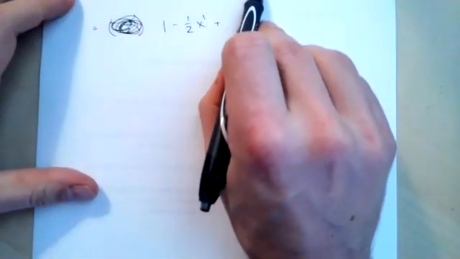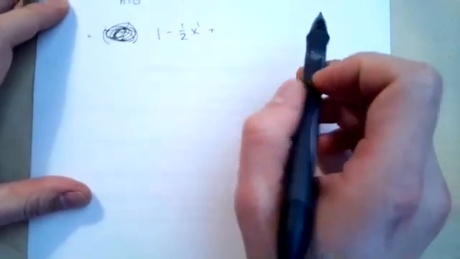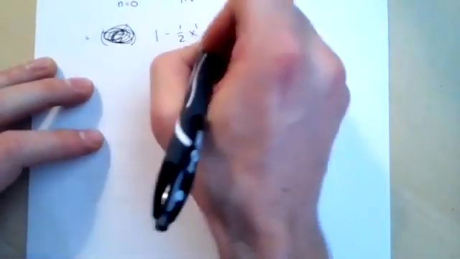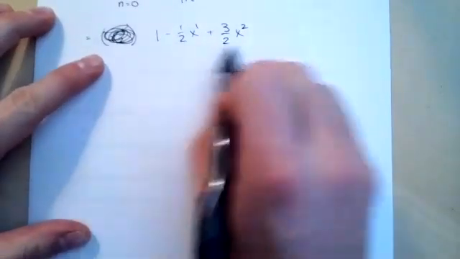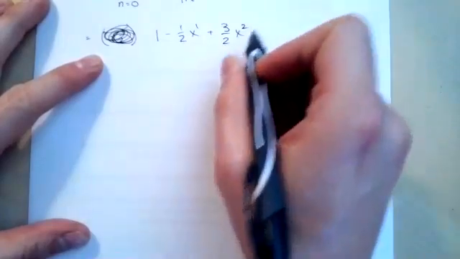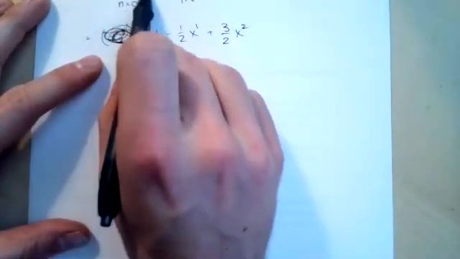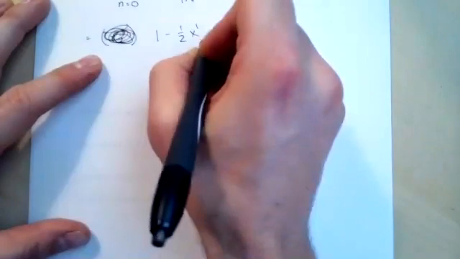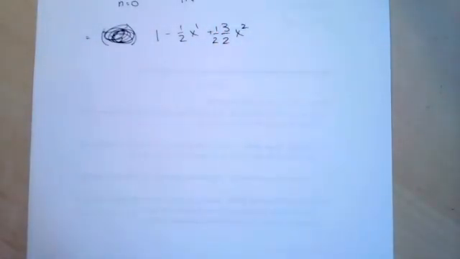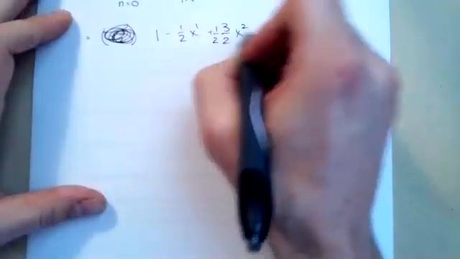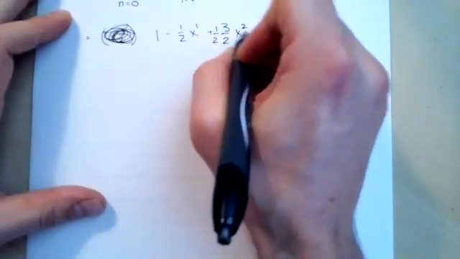And then times that negative will give us a positive. And then the next term will be, oh, sorry, I forgot. So it's going to be a 1/2 times that. 1/2 times our 3/2. Then it will be a plus.